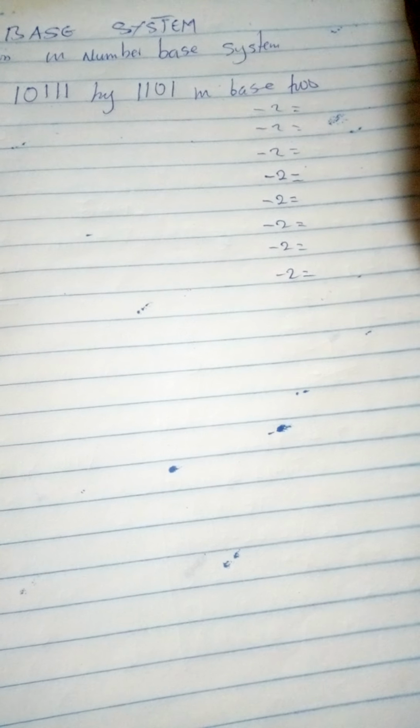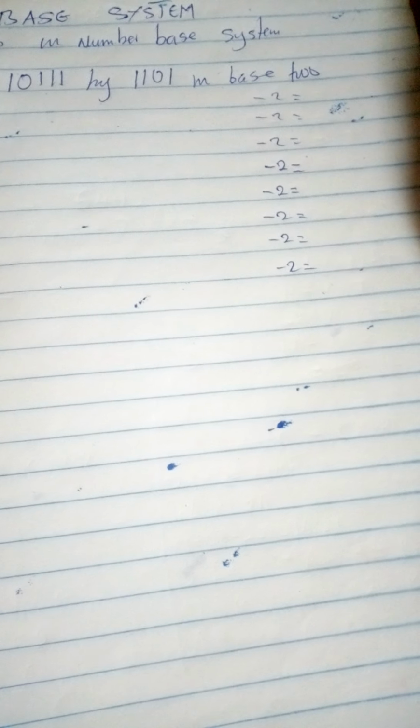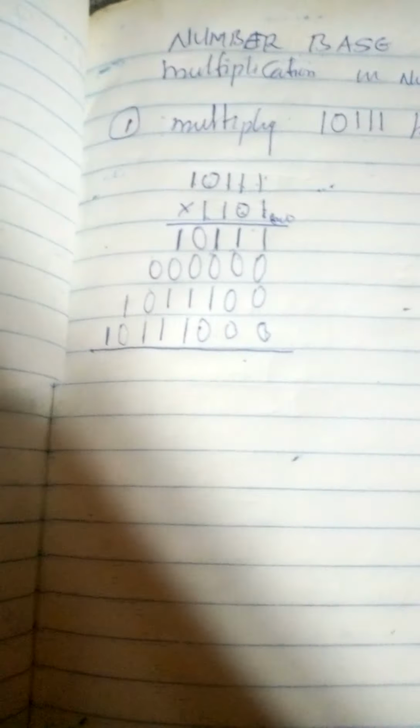Up to what? 2. If it is more than 2, it must be what? Below 2, which is 1 or 0. And that's the reason why I'm placing this formula here. This is my formula for the base of numbers. Now let's move straight to what we've multiplied and see how we can add up what we have multiplied.